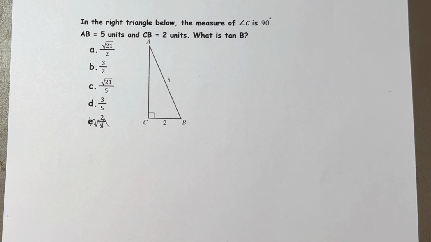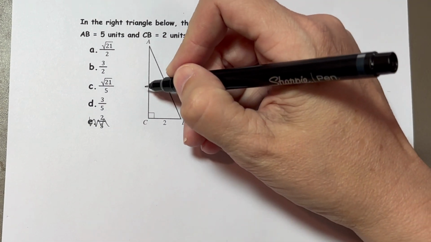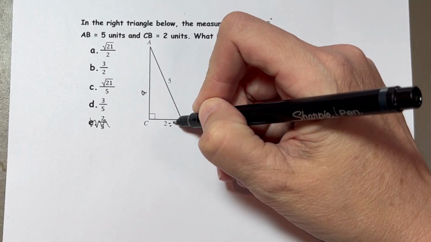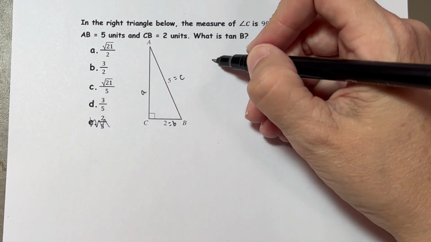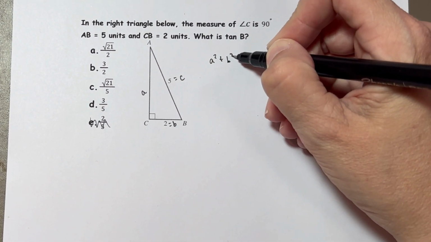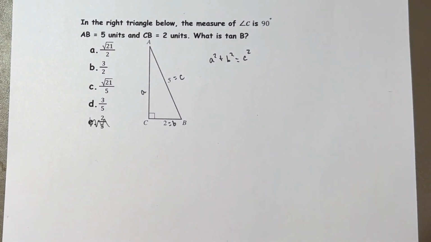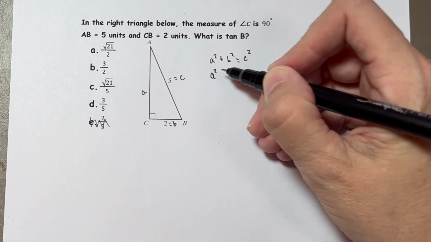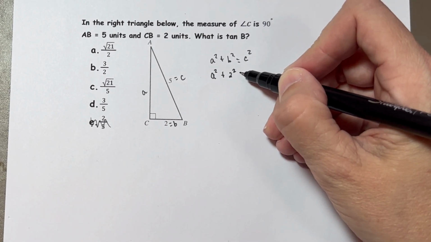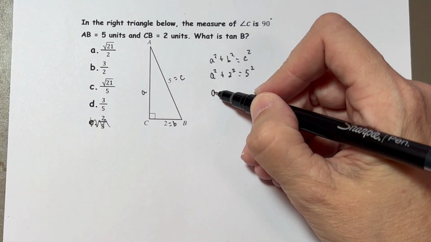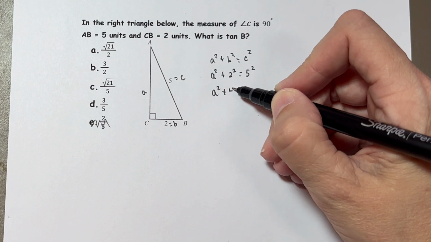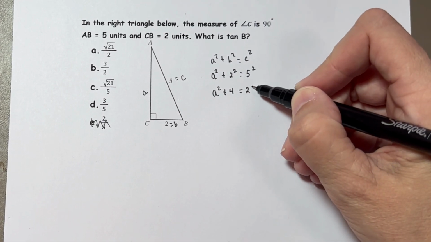Next, it's a right triangle, so we can find side AC using the Pythagorean theorem. Remember, this is A, this is B. You can interchange A and B, and this is C. So the Pythagorean theorem tells us A squared plus B squared equals C squared. So I'm looking for A. Then I got B is 2 and C is 5. So A squared, plus 2 times 2 is 4, equals 5 squared, 5 times 5 is 25.